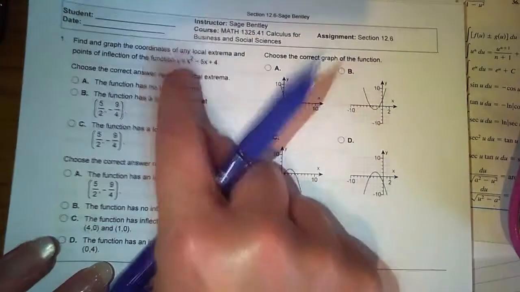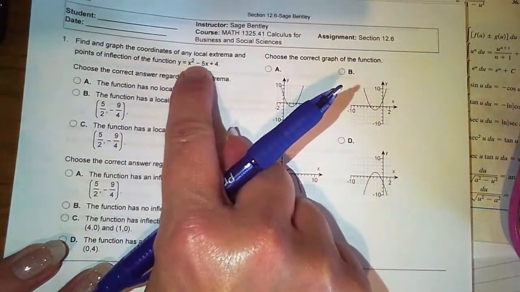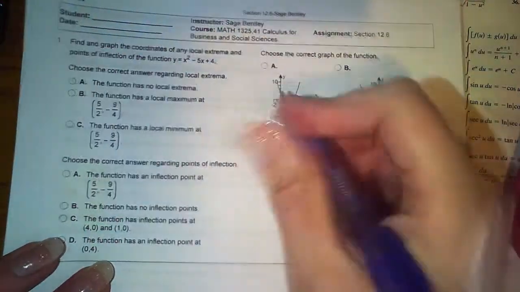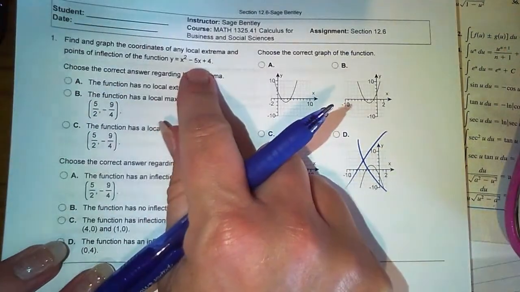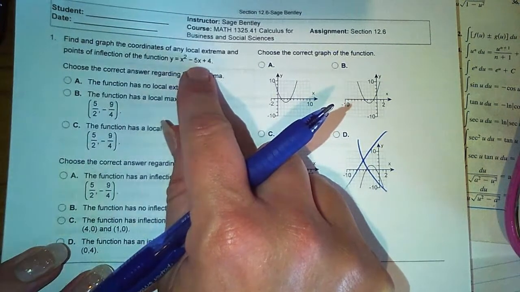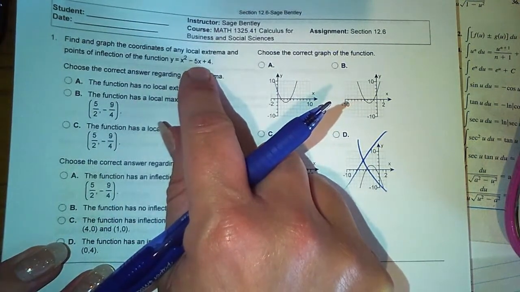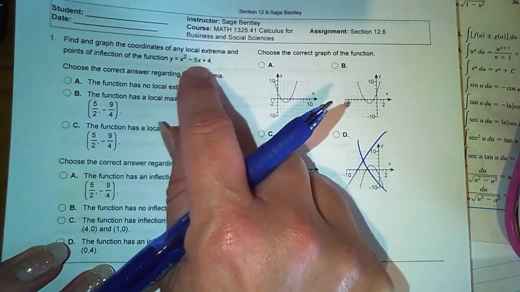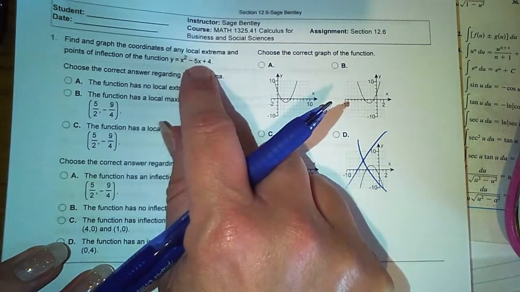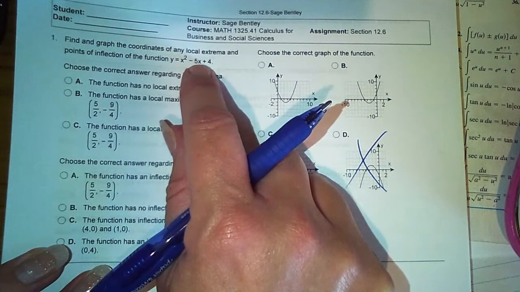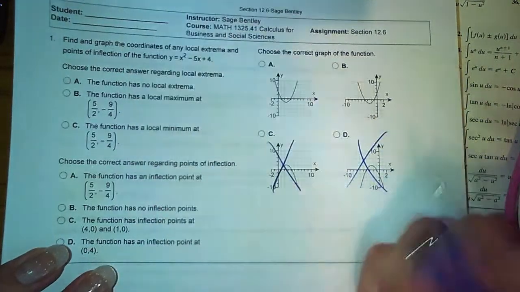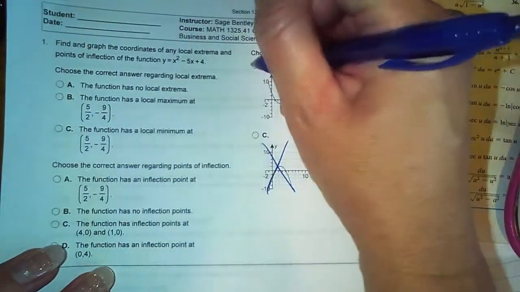So first of all, you have a parabola that's opening upward. So I know I can knock off C and D because it's not that. I also, A, have a graphing calculator, and B, I can plot that quickly because I know that my intercepts, this factors down to x minus 4, x minus 1, which means your intercepts are at 1 and 4. So it's got to be A.